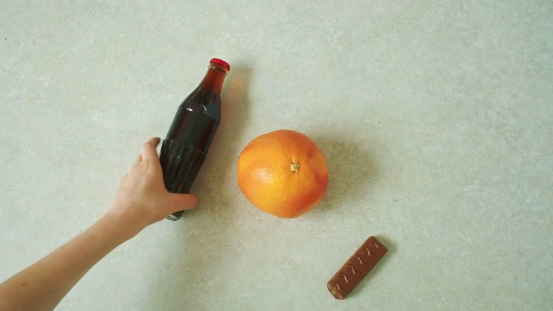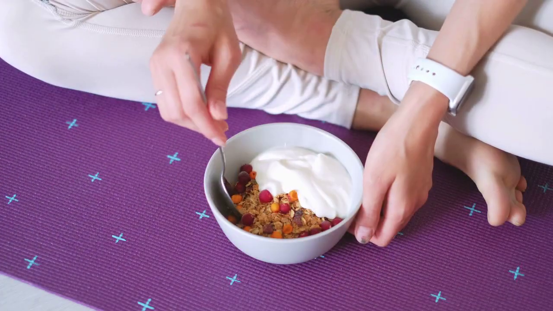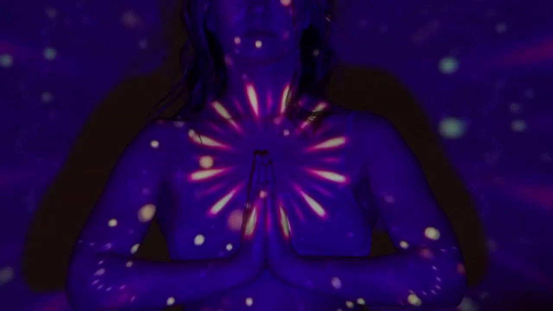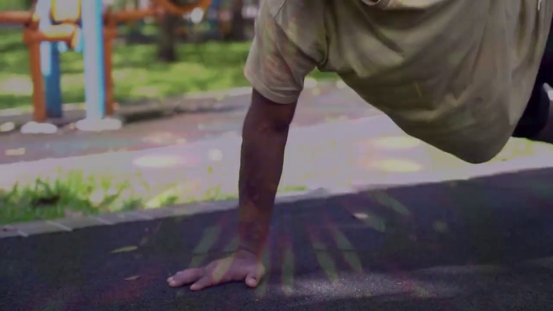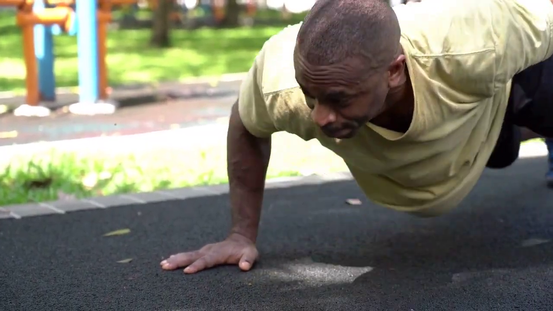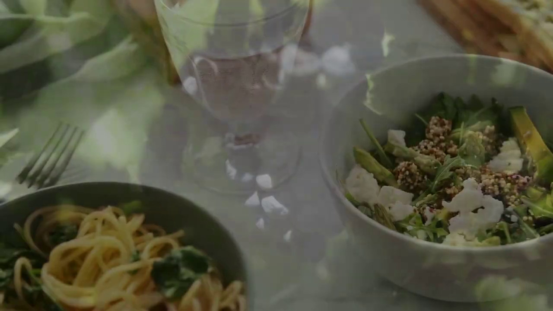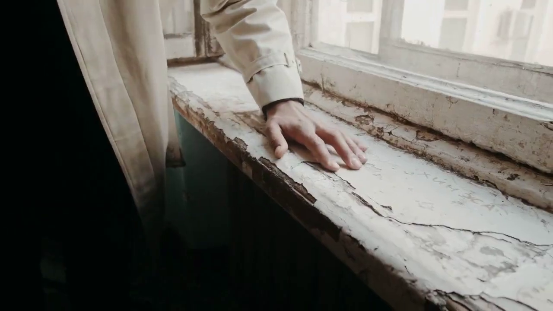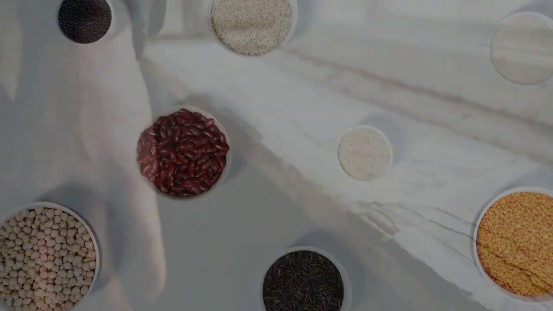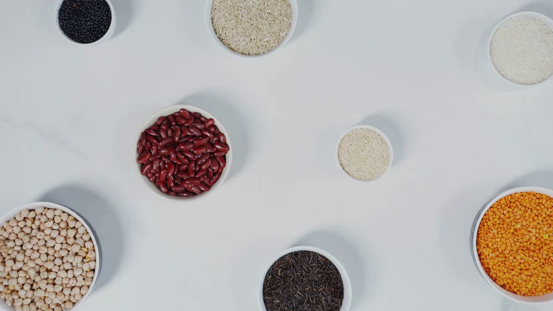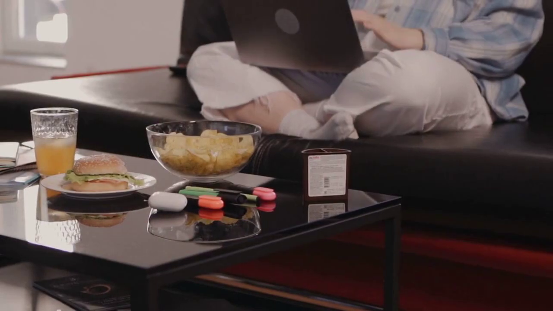Healthy food. Healthy food is nutrient-dense, meaning it provides our bodies with the vitamins, minerals, and energy we need to function at our best. Examples include fruits, vegetables, whole grains, lean proteins, and healthy fats. Healthy food = nutrient-dense.